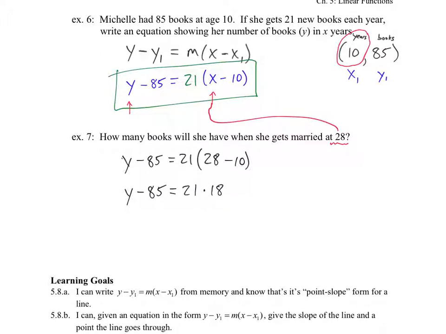And once I'm there, I can say, all right, 21 times 18 is 378. So y minus 85 equals 378. And once we're there, to get y by itself, I just add 85 to both sides. So in theory, y then would be 463 books.